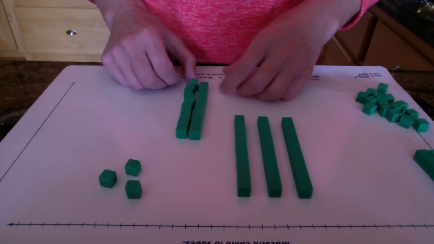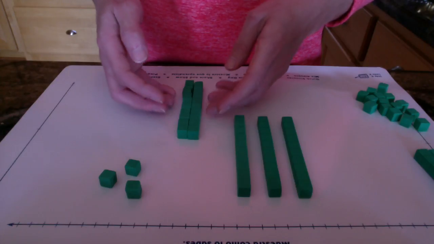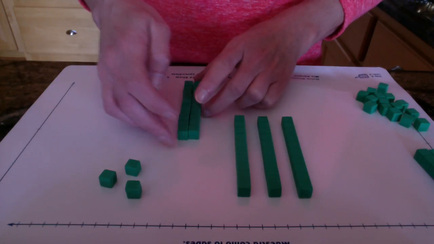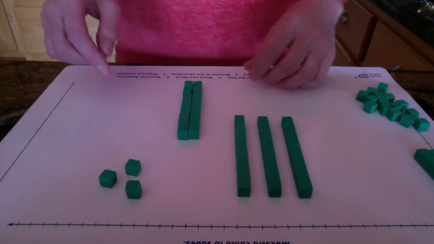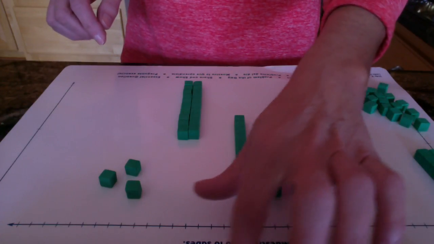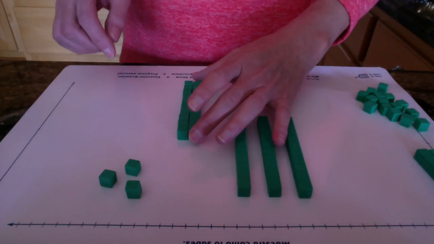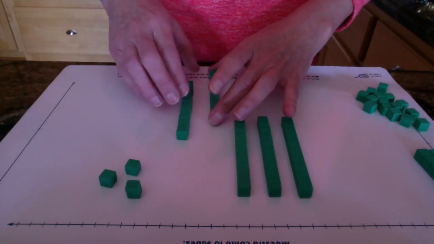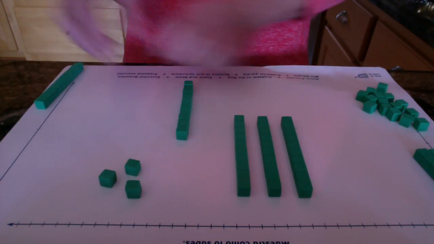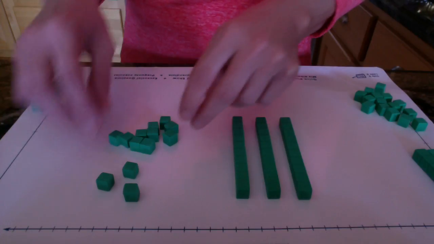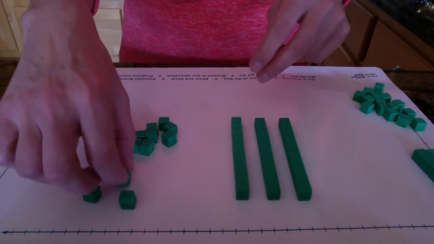They both equal 10. So then I would lead or guide, prompting and probing, an exchange of one of these tens for 10 ones, placing it over here, and we would add our 10 ones to our 3 ones to know that we had 13.